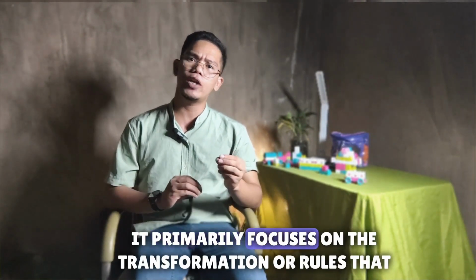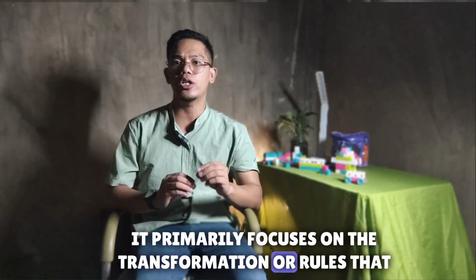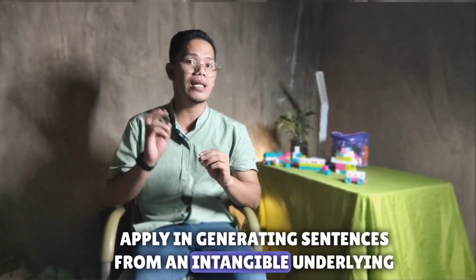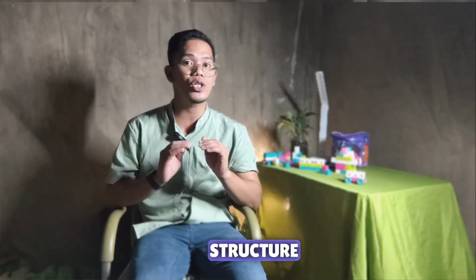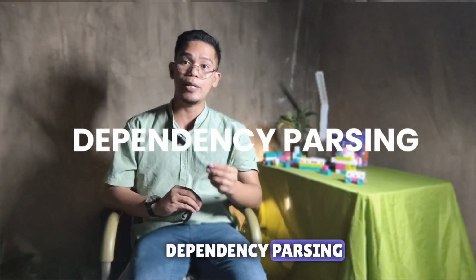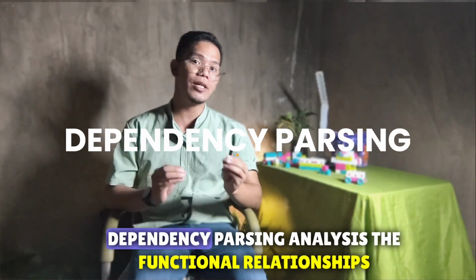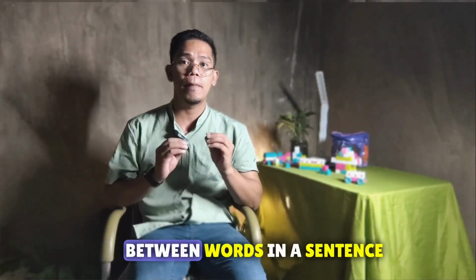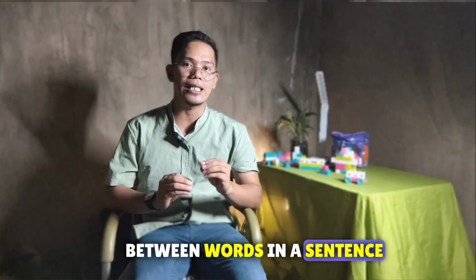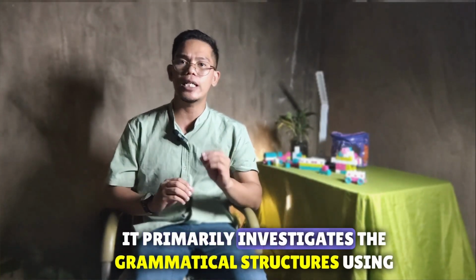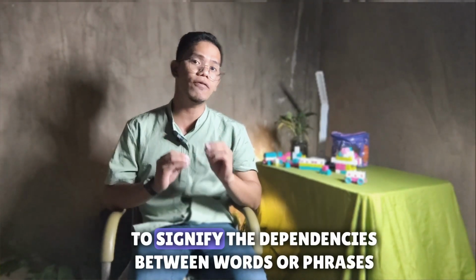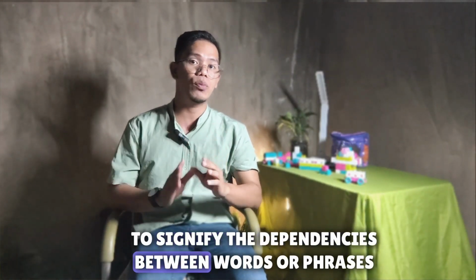It primarily focuses on the transformations or rules that apply in generating sentences from an abstract underlying structure. Dependency parsing. Dependency parsing analyzes the functional relationships between words in a sentence. It primarily investigates the grammatical structures using arrows to signify the dependencies between words or phrases.